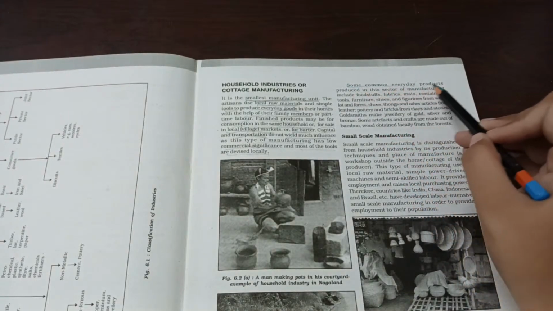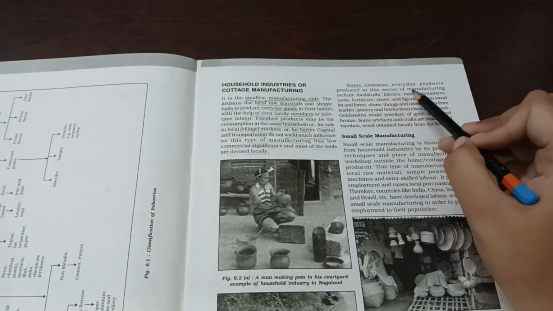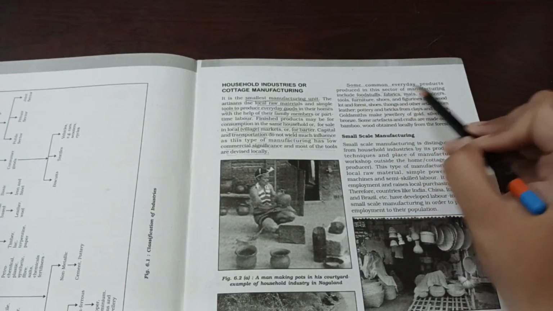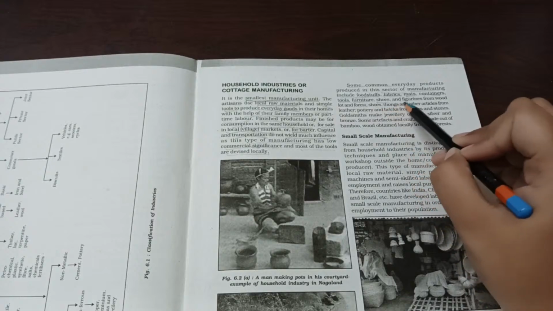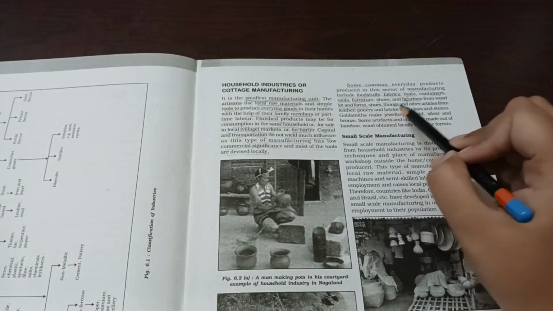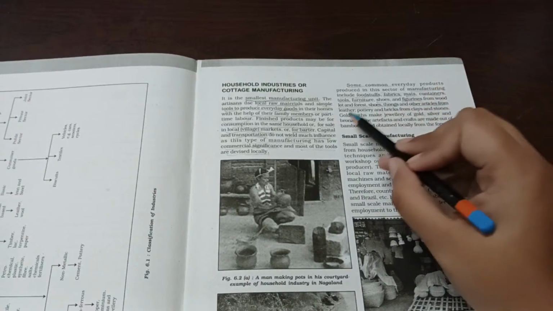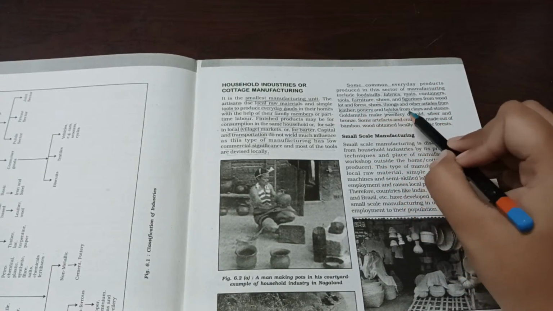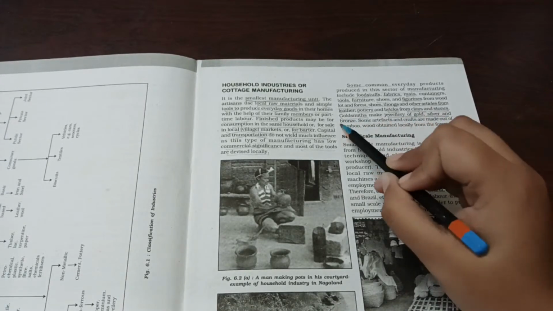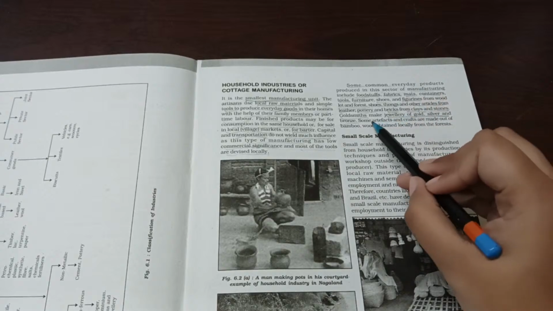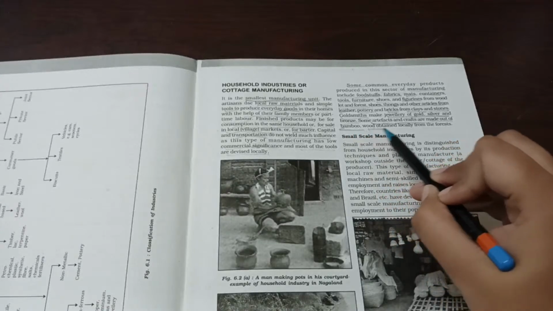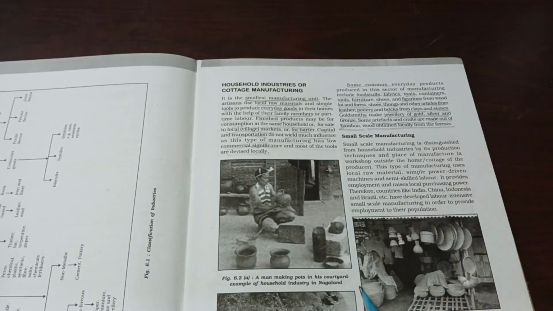Some common everyday products produced in this sector of manufacturing include foodstuffs, fabrics, mats, containers, tools, furniture, shoes, and figurines from wood, log, and forest, shoes, tongs, and other articles from leather, pottery and bricks from clays and stones. Goldsmiths make jewelry of gold, silver, and bronze. Some artifacts and crafts are made out of bamboo, wood obtained locally from the forest.